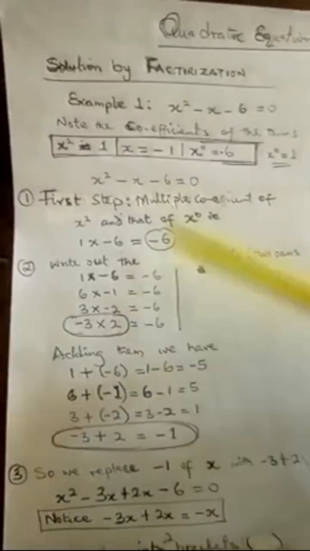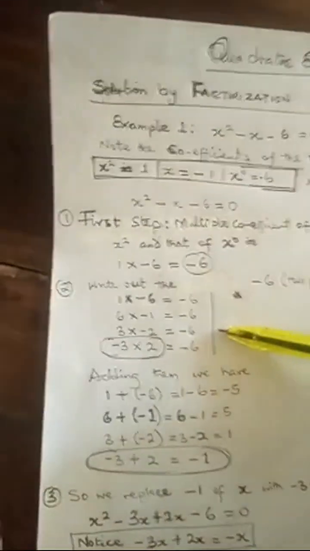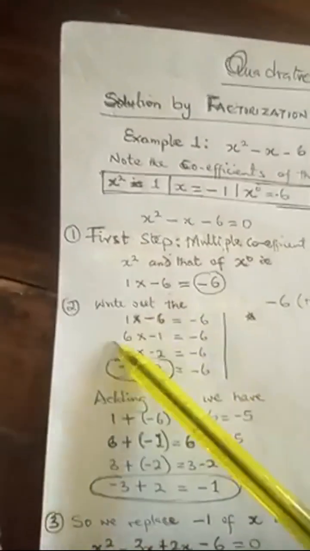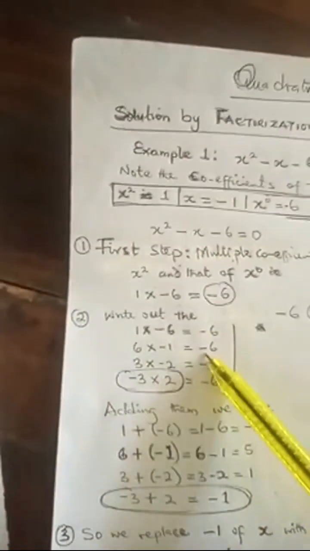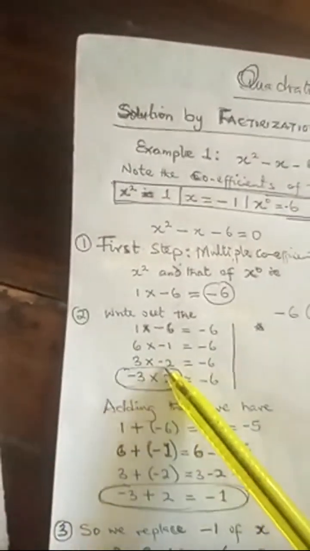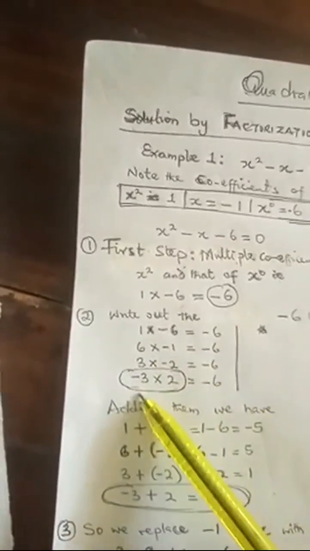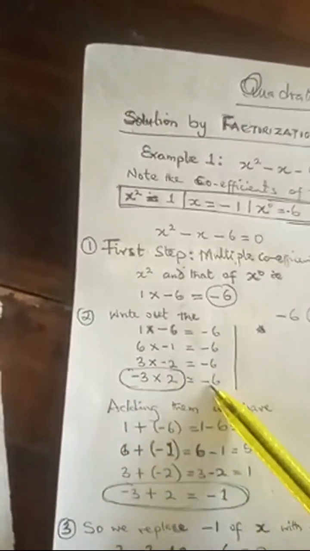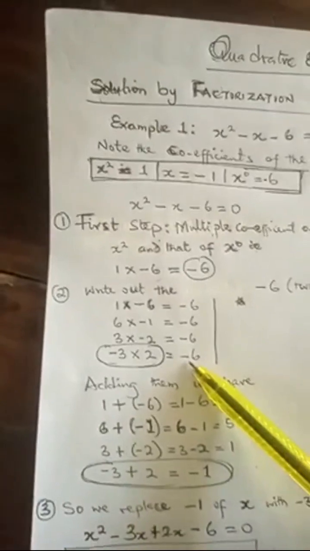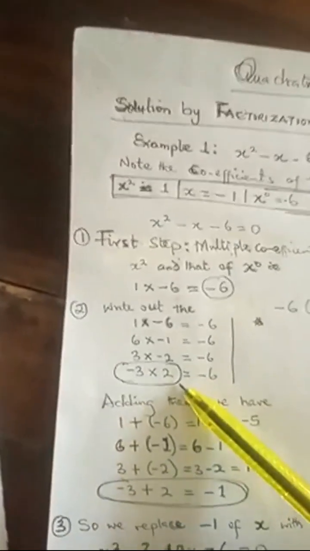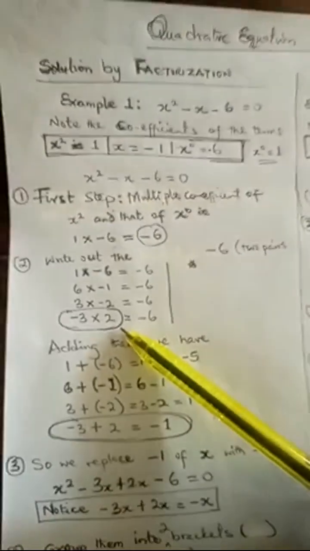And so I have made a list of those numbers now. The numbers are 1 and minus 6: 1 times minus 6 is minus 6. 6 times minus 1 is minus 6. 3 times minus 2 is minus 6, while minus 3 times 2 is minus 6. Now, there's a reason I circled the last one.